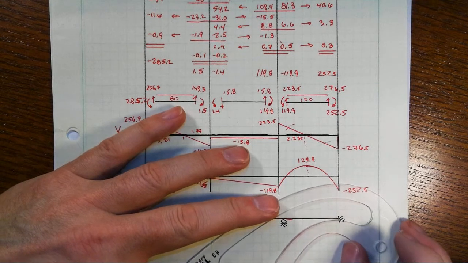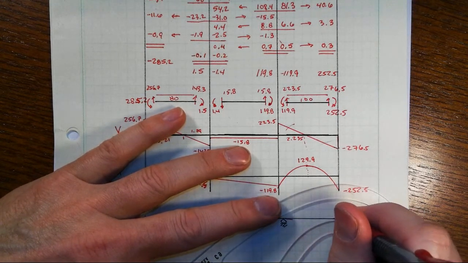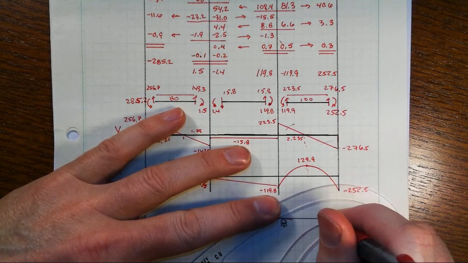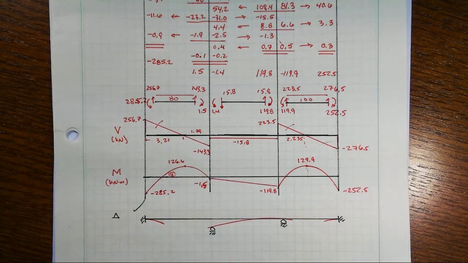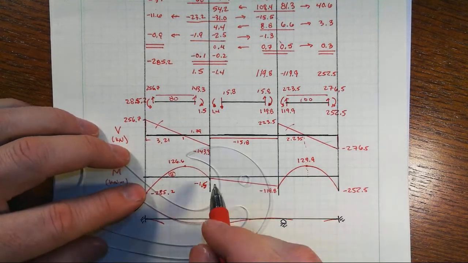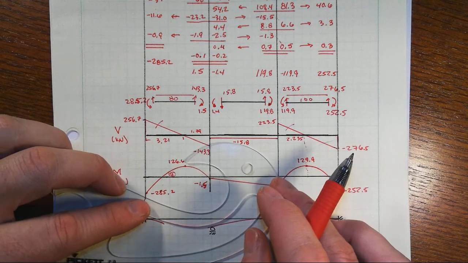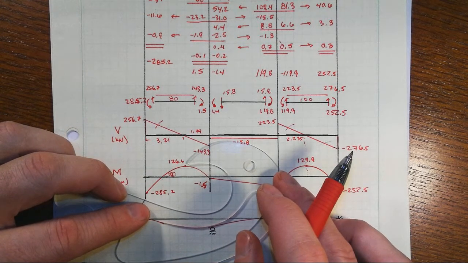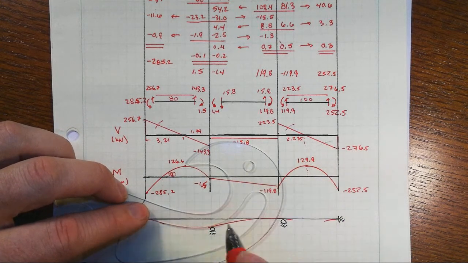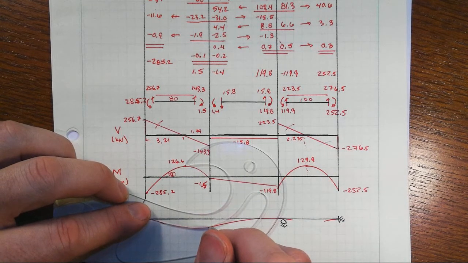And likewise over here, we're not being super precise about where that inflection point is located. We're just noting generally where it's got to be at. And of course at joint B, the moment is nearly zero, and so that inflection point is essentially right on top of that joint.